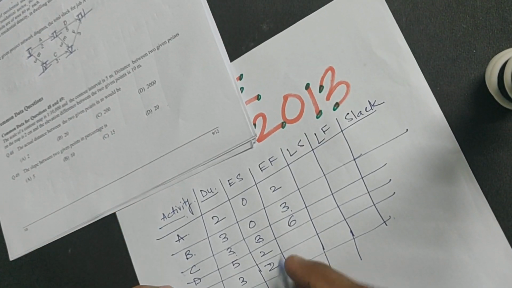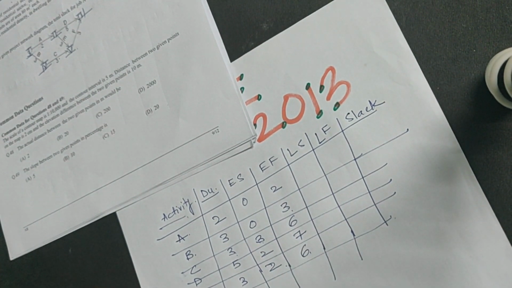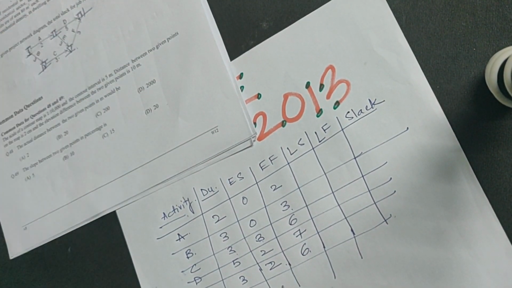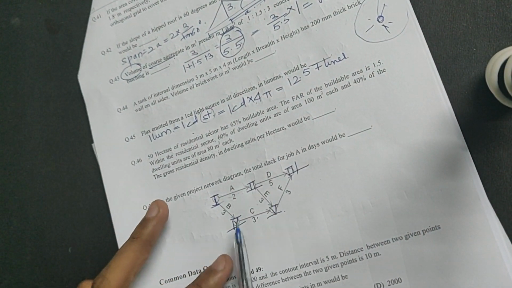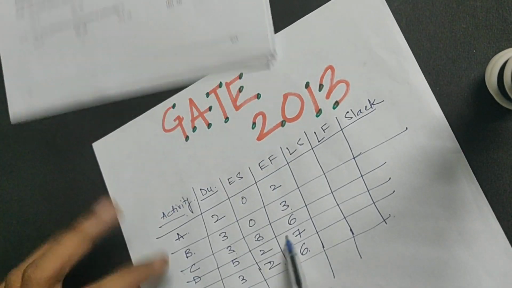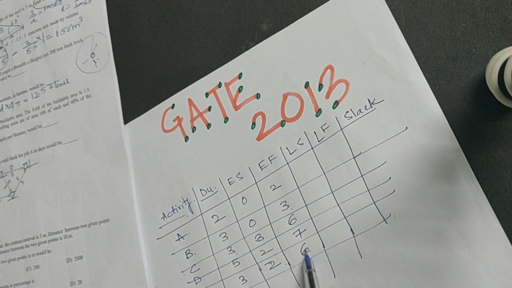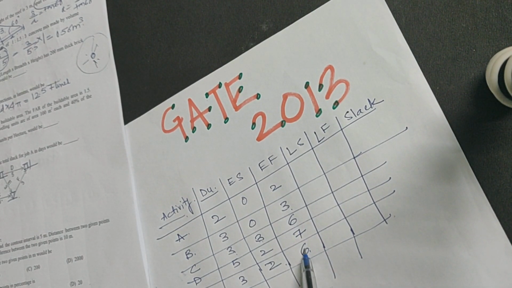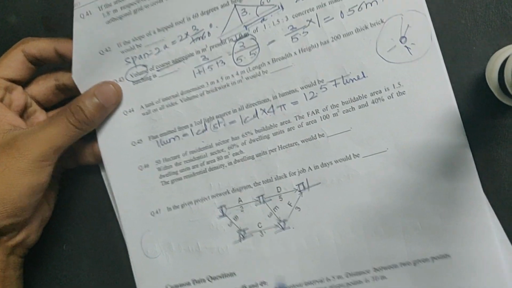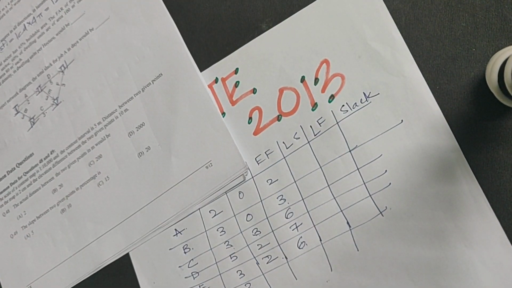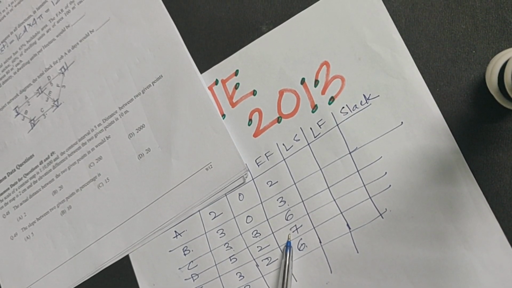Okay, so 5 plus 2 is 7, 3 plus 2 is 6. F will start when your E and C are done. So E gets finished on 6 and C also gets finished on 6. Your F is completed when your E and D are done. E gets completed on 6 and D gets completed on the 7th day.